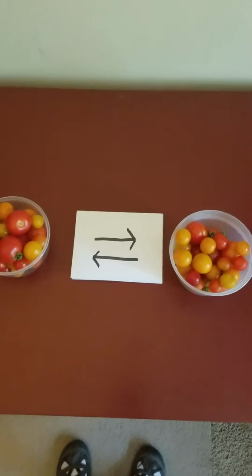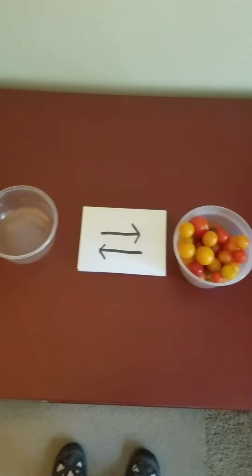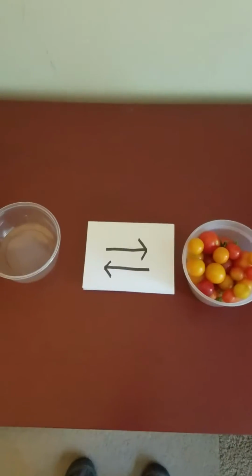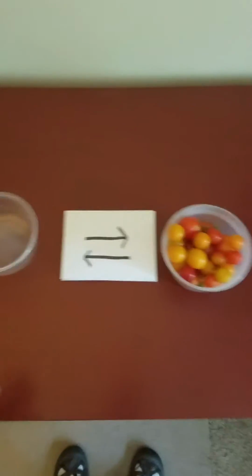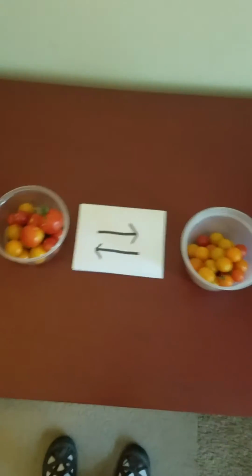Say, for example, I completely take this bowl out of the equation. Now I'm really at an unrest with my equilibrium. So what's going to happen? Well, some of these products over here are going to convert back and be reactants until we're about even again.